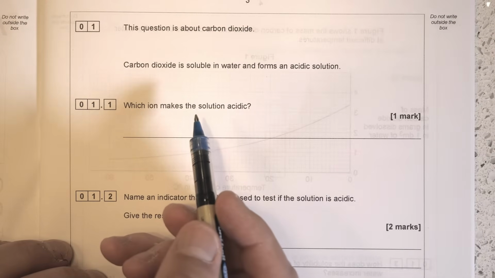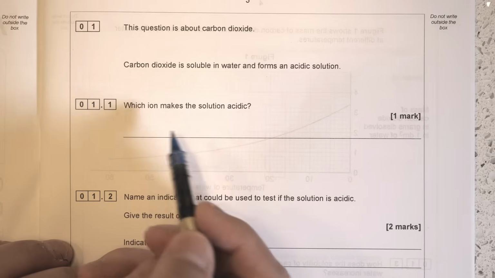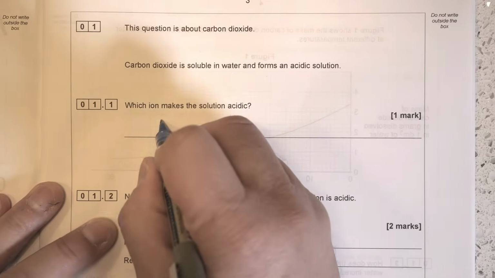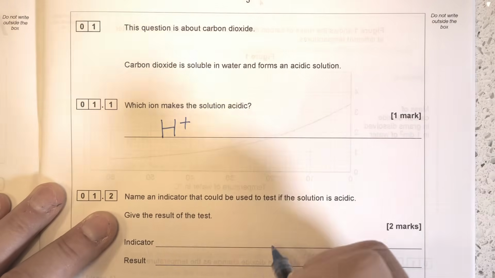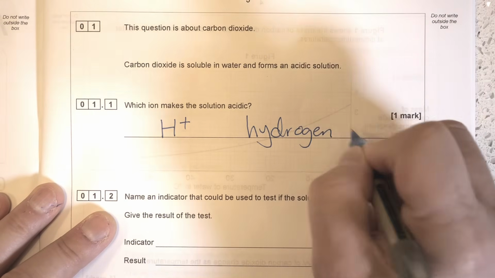Carbon dioxide is soluble in water and forms an acidic solution. Which ion makes the solution acidic? Well, you need to remember here that hydrogen ions make acids acids, so you could put H+, or you could write hydrogen ions.